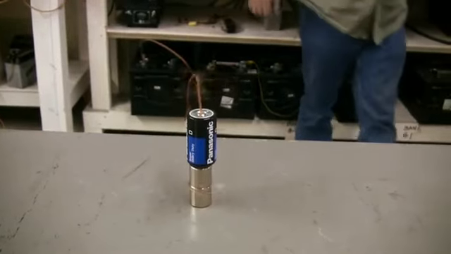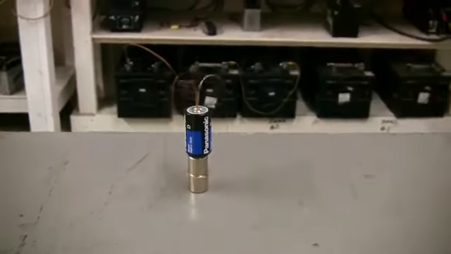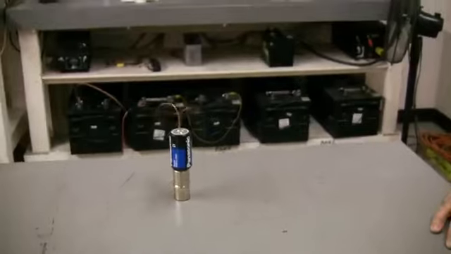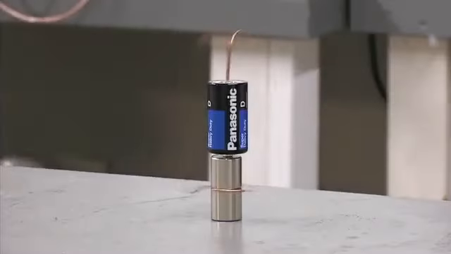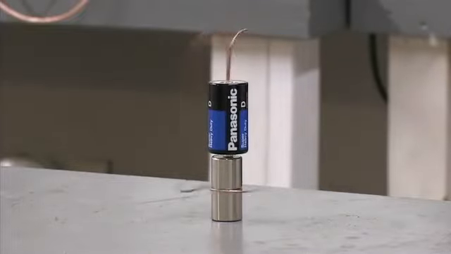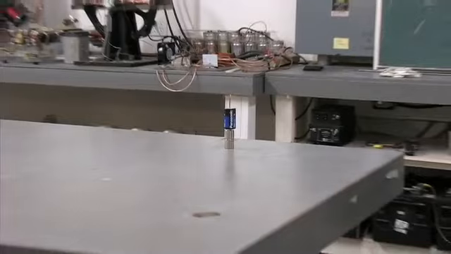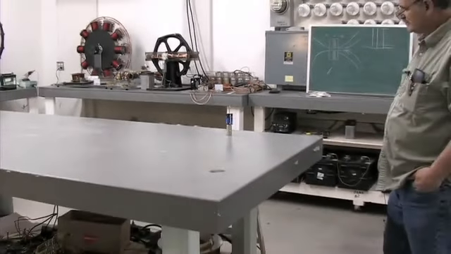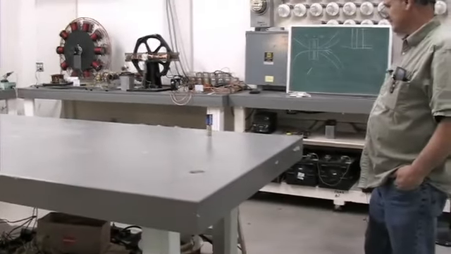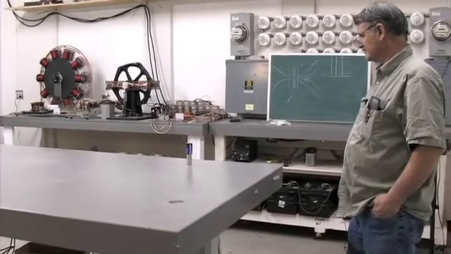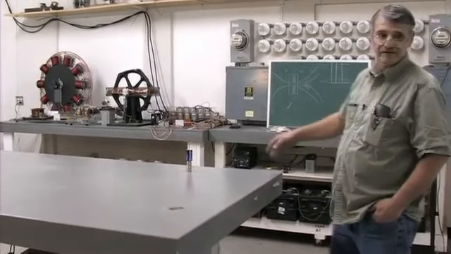Kind of neat, isn't it? It's kind of fascinating that it even works. Better hurry up, I'll be cleaning the contacts. That's about it. Yeah.